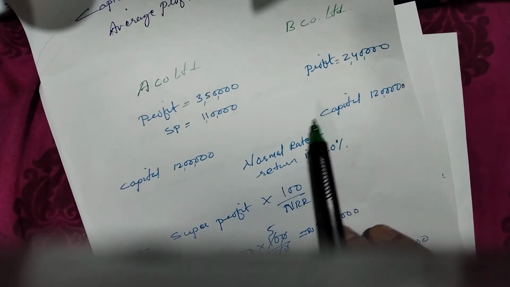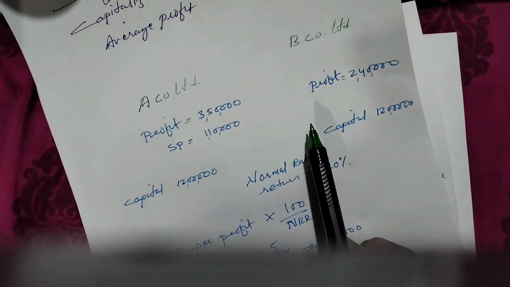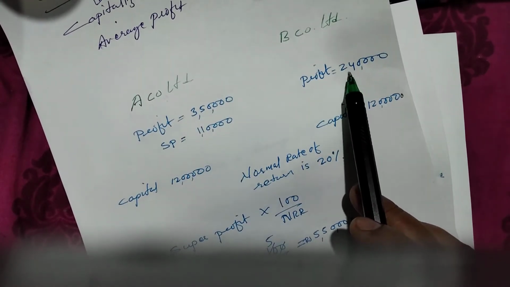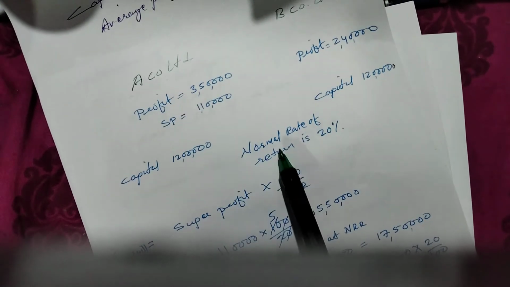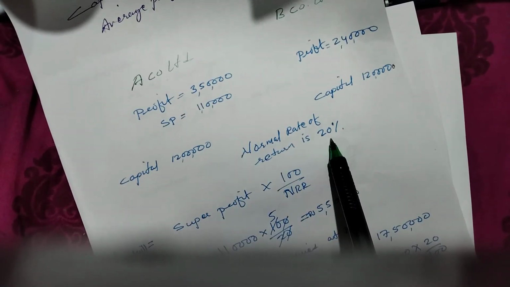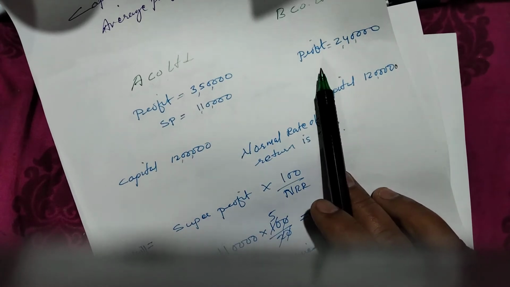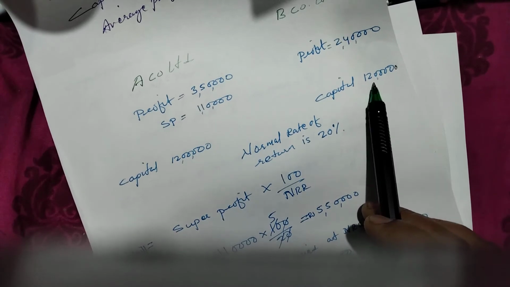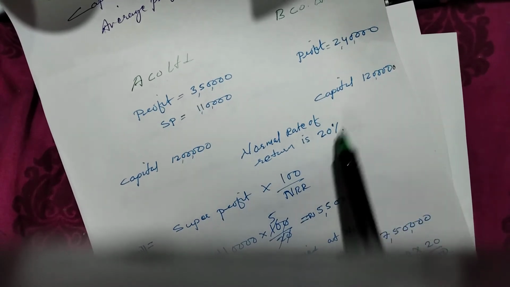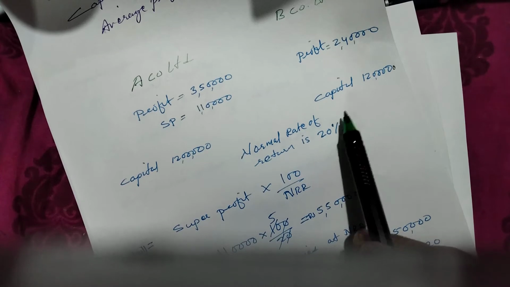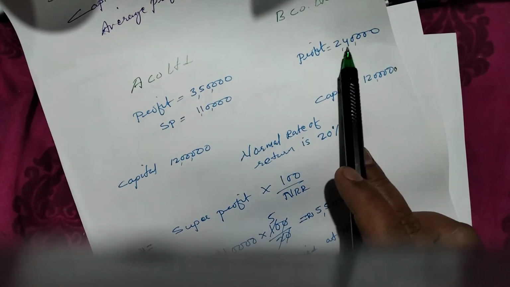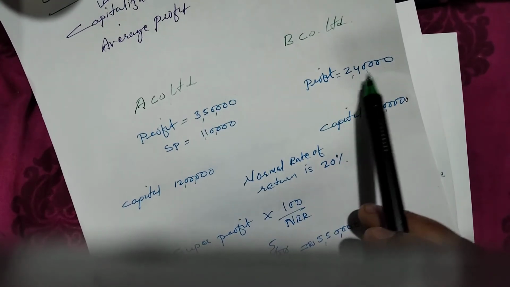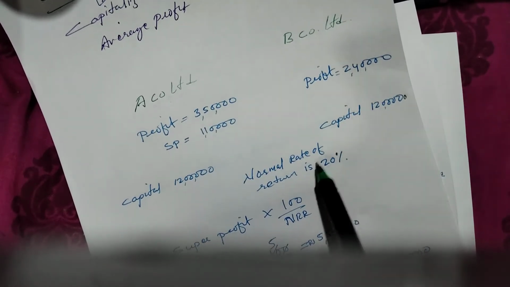Now after 1 year the profit earned by B Limited company, the new company, is 2,40,000 because the normal rate of return is 20%. So it will only earn the normal rate of return. If you multiply by 20 divided by 100, it will be 2,40,000 only. So this new company is earning 2,40,000. This is the normal rate of return.